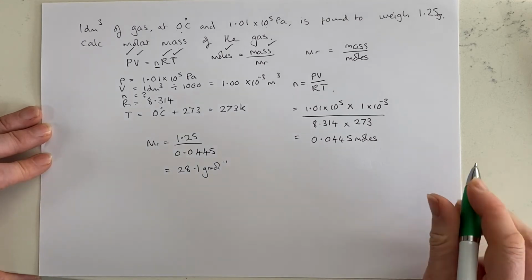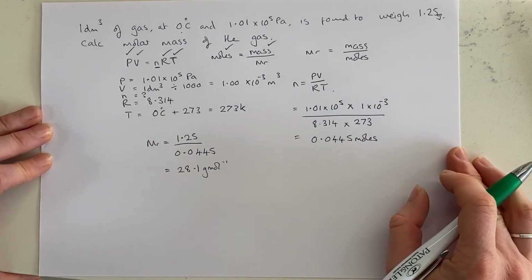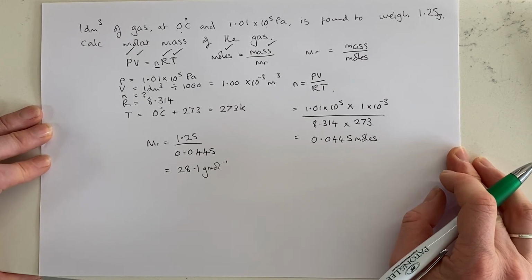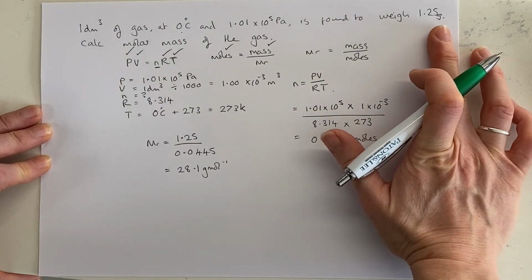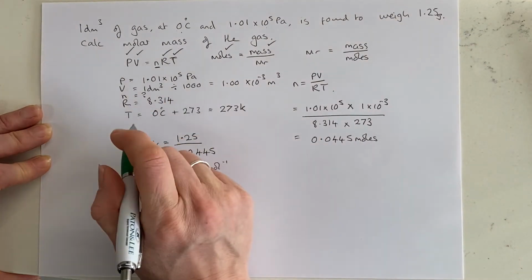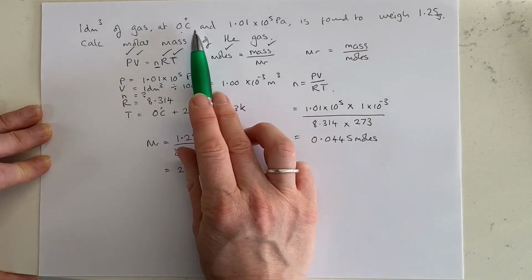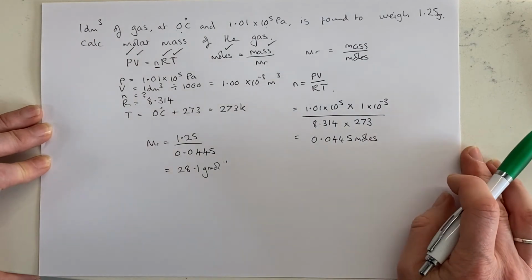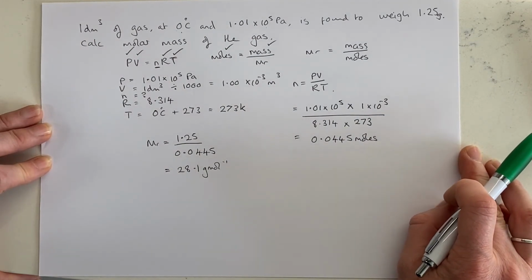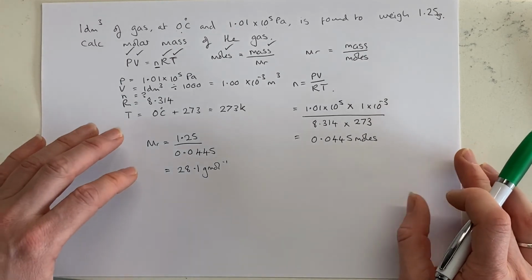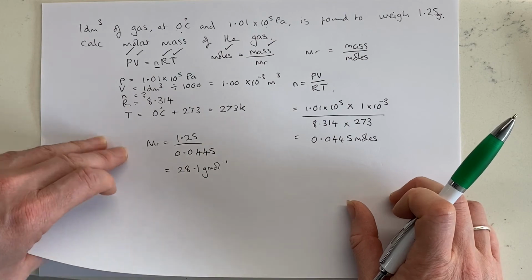So you can see questions like that. Often you can do experiments similar to this. So for example, you might have a liquid and you might weigh the liquid, and then if you heat it, you can turn it into a gas and measure the temperature, the pressure and the volume and do that. So lots of similar calculations and experiments are based on this. Okay, so that's the ideal gas equation. Hopefully you've got the idea there.